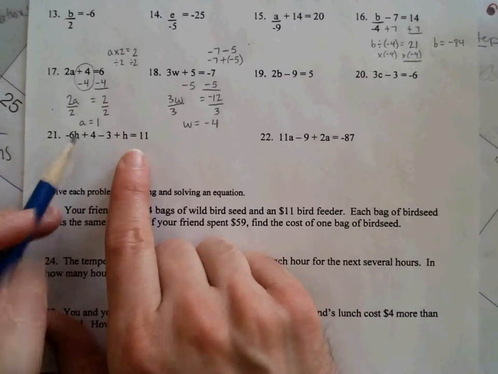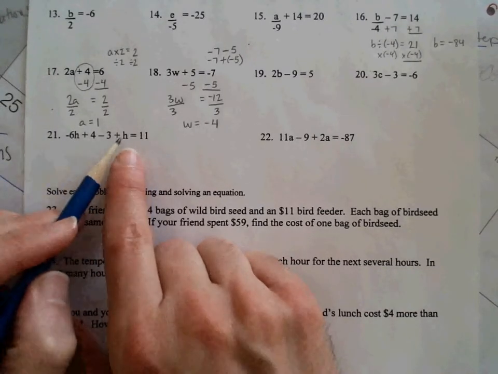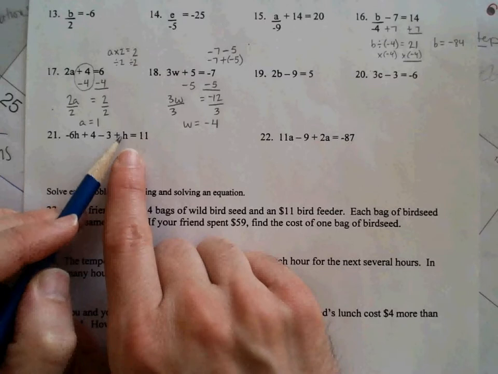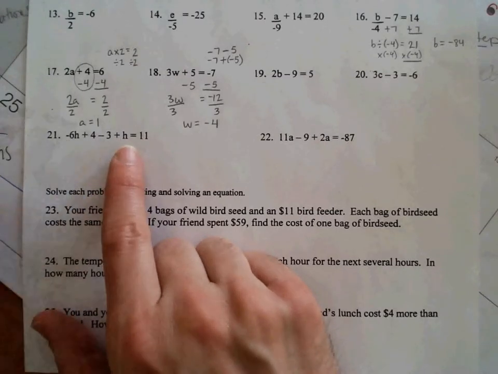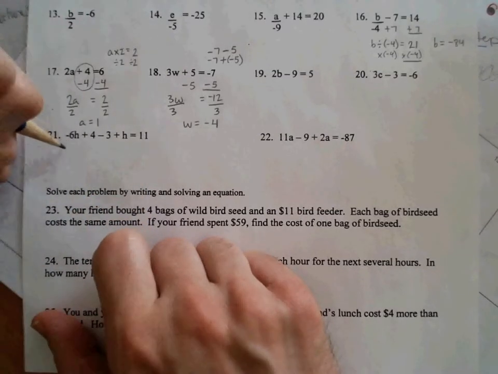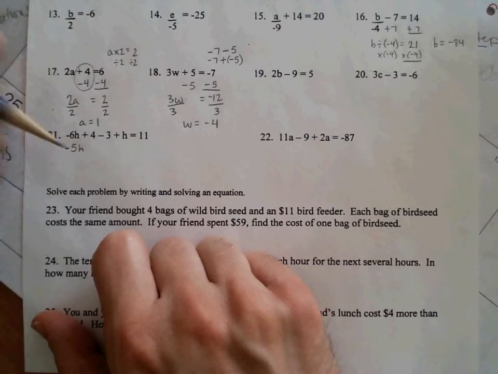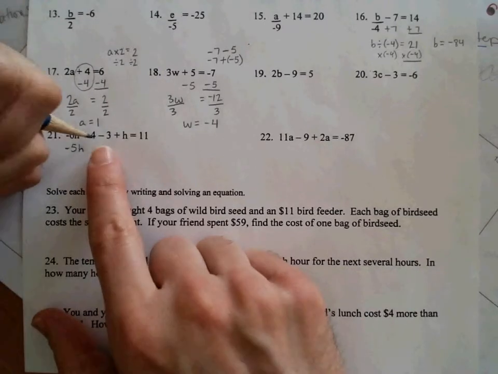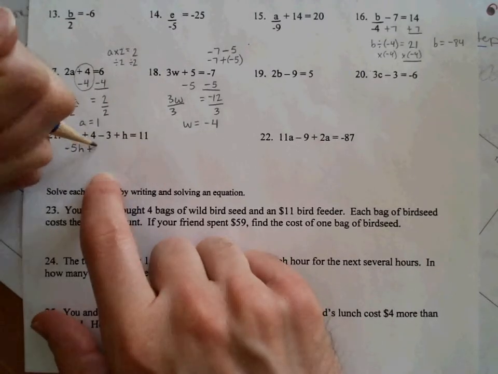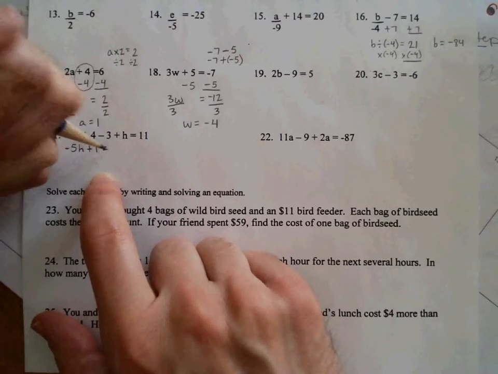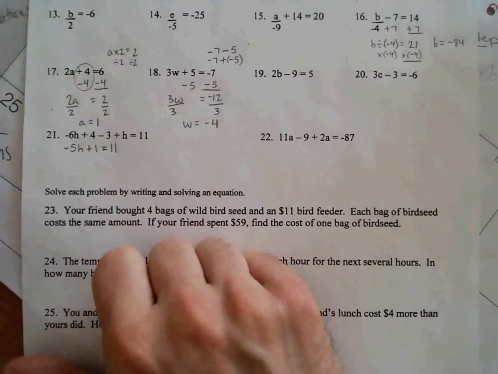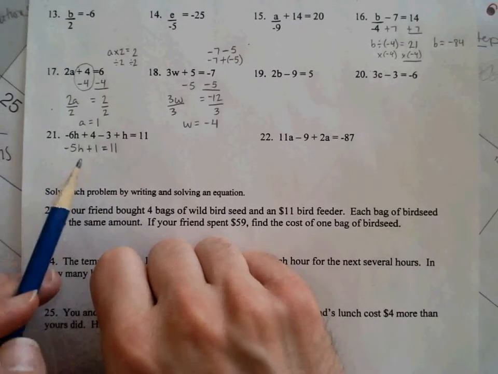So here I can combine the negative 6h plus h. Now remember, if you don't see a number in front of the variable, it's an understood 1. So this is like saying negative 6 plus 1. That would give me negative 5. Put the h with it. And over here we've got 4 minus 3, which is 1. So put plus 1. And now all this equals 11. So now we've combined like terms.